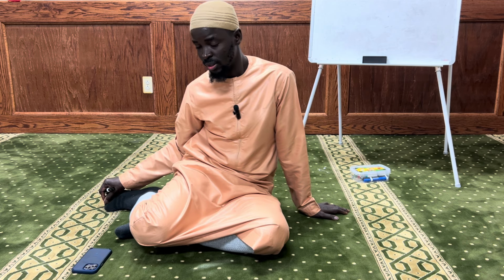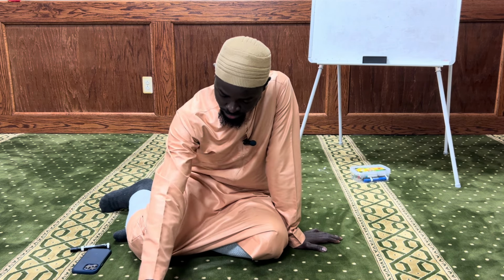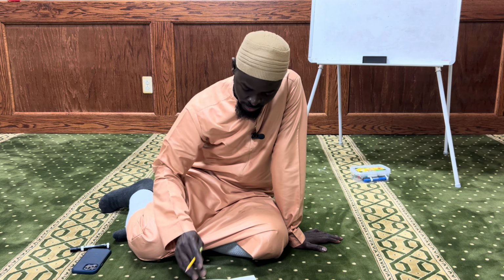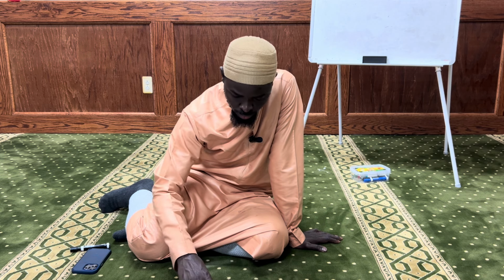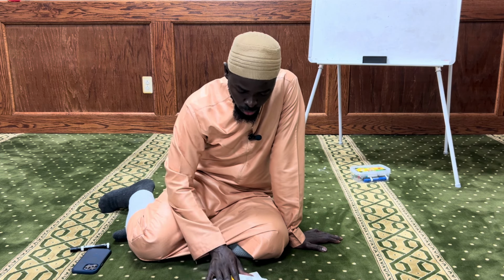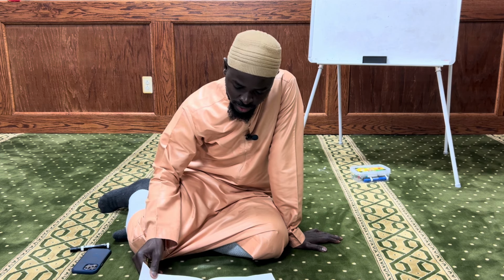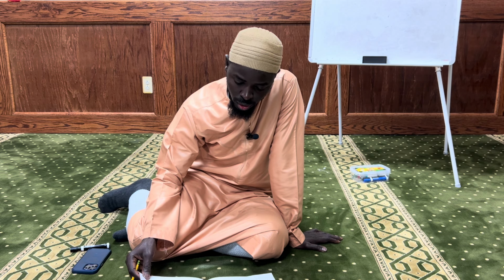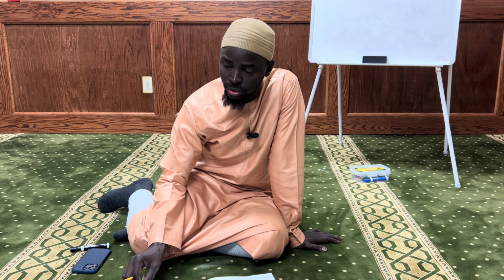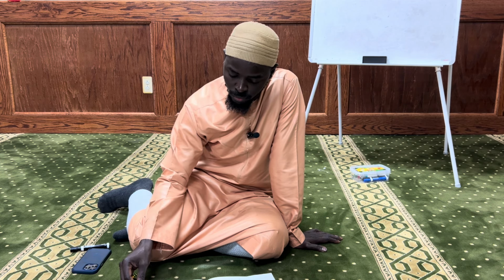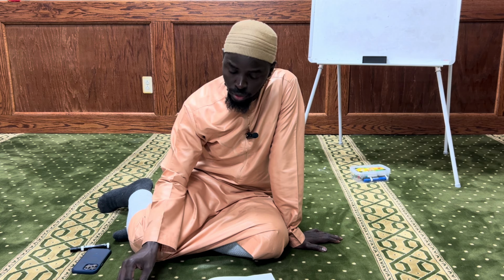You guys need to memorize it. Shadda is like a double letter. The first one is sukun and the second one is haraka. So after this book, there is one last thing.